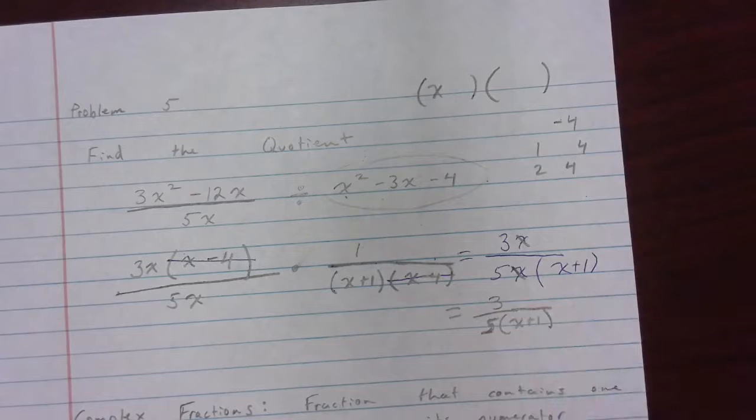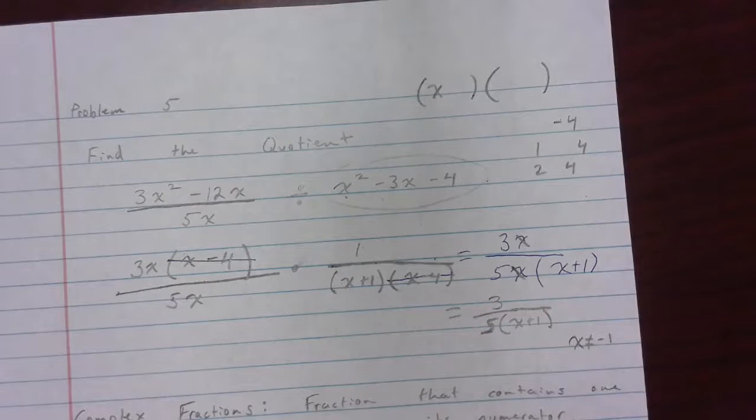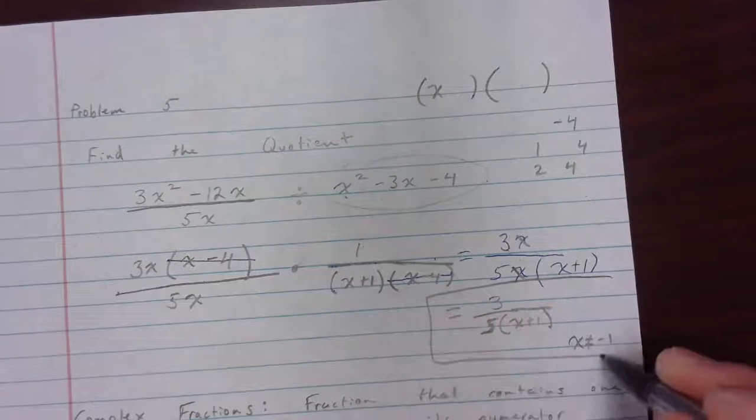Okay, top can't factor, bottom can't factor. X cannot be equal to negative 1. That's our only other disclaimer, and we're done.